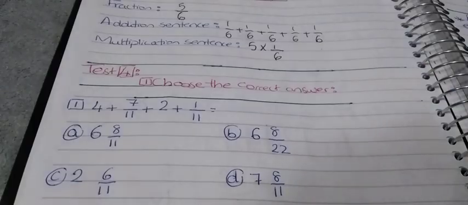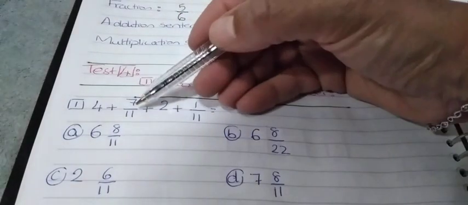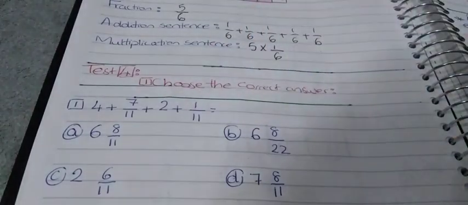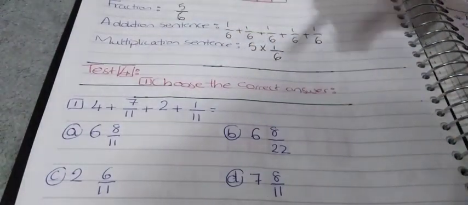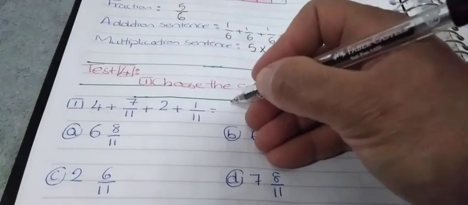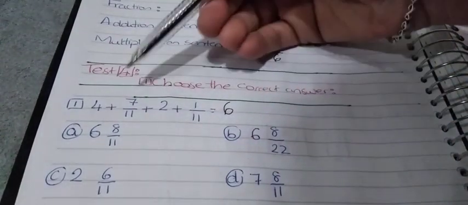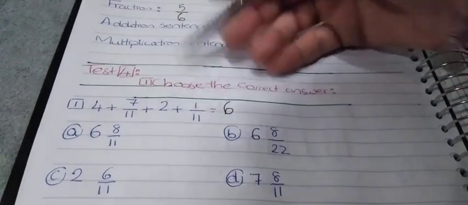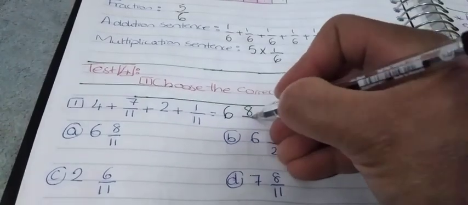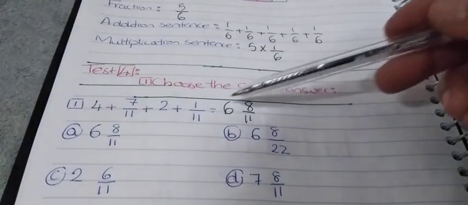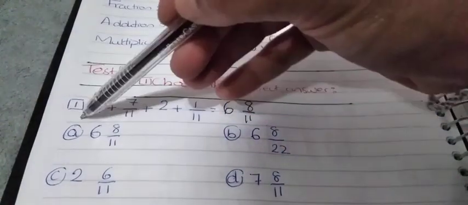Choose the correct answer. 4 plus 7 over 11 plus 2 plus 1 over 11. So first we add the whole numbers 4 and 2, it will be 6. Then we add the fractions. 7 over 11 plus 1 over 11 is equal to 8 over 11. So the answer is 6 and 8 over 11. Answer is A.